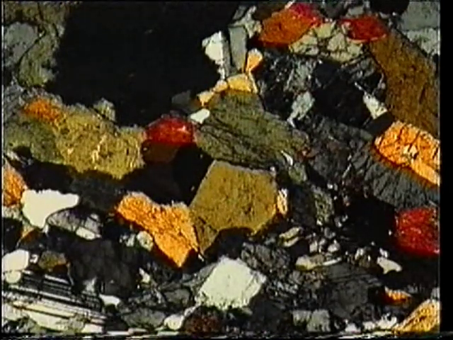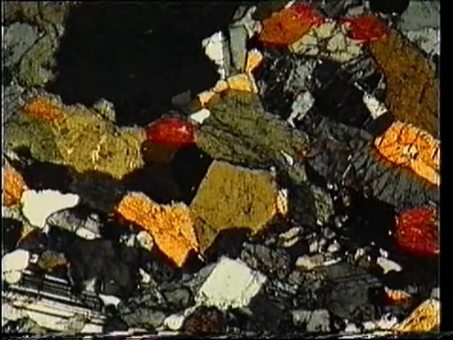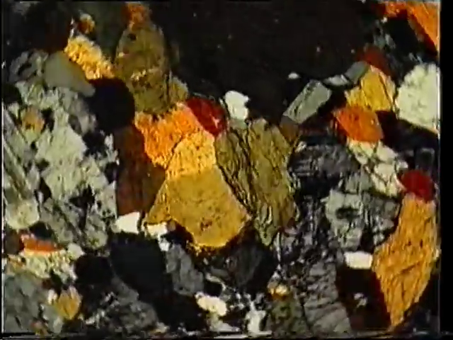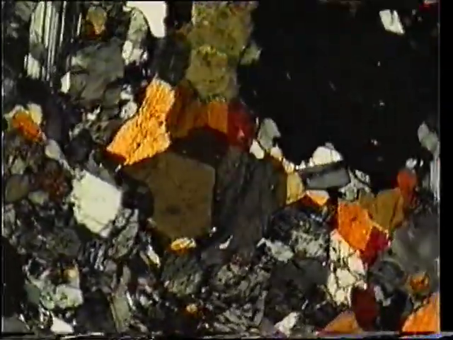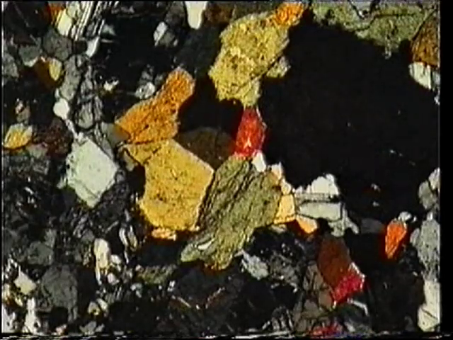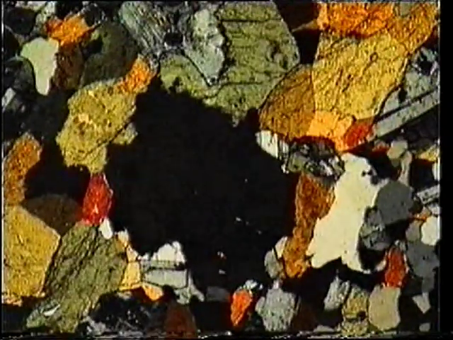There's a possible lowest interference colour grain near the edge of this field. Shift the grain to the middle of the field. It remains almost at extinction.